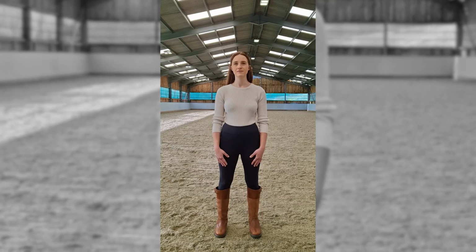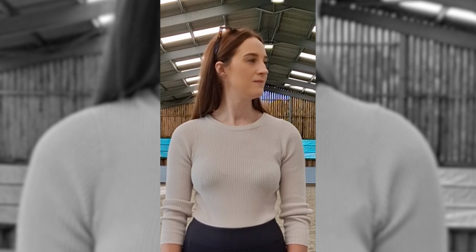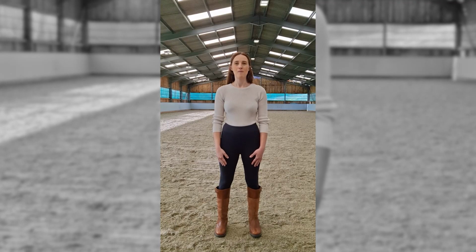So if you do me a favor, without straining your neck, just turn your head until you basically can't turn it anymore to the right. Okay? And now try it to the left. And you can see that you can't turn it anywhere near as well to the left as you can to the right.